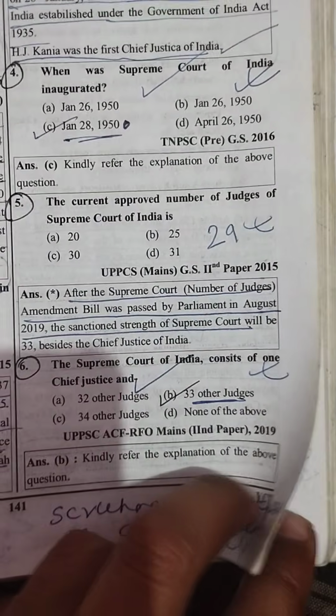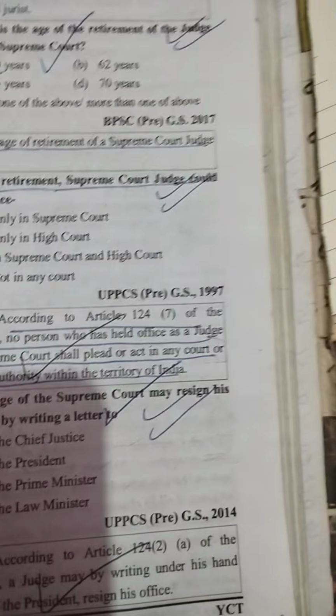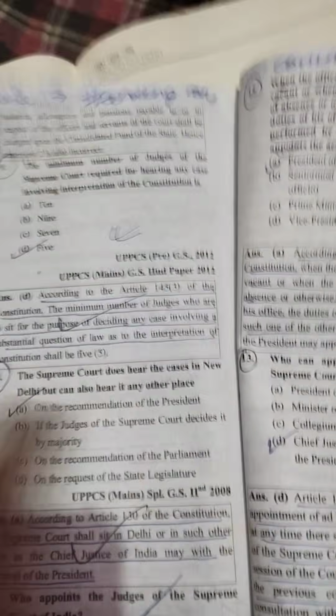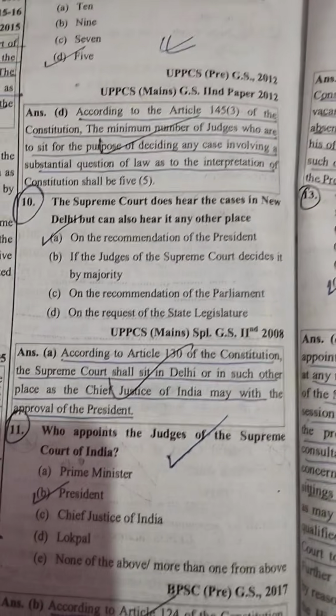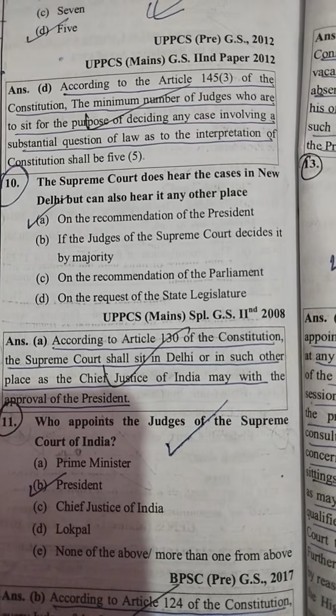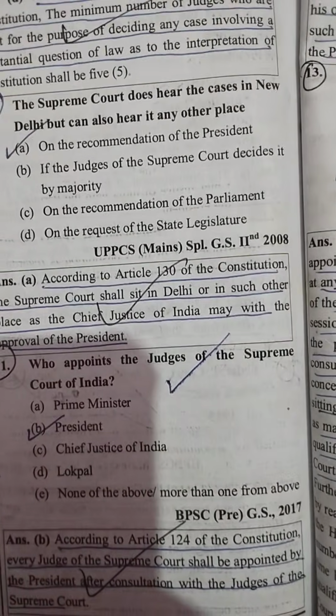The Supreme Court of India consists of one Chief Justice and 33 other judges. Do the following constitutional provisions on the Supreme Court of India. The minimum number of judges of the Supreme Court required for any hearing of cases is 5. The Supreme Court can hear the case in New Delhi but can also hear it in another place on the recommendation of the President.